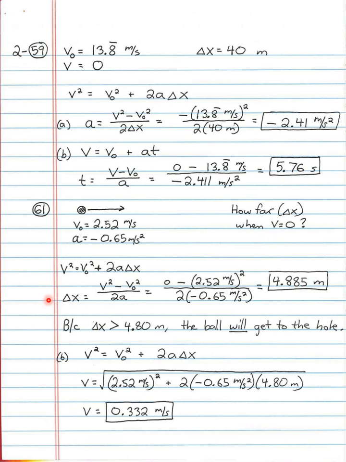Number 61 says a golfer putts her golf ball straight toward the hole. The ball's initial velocity is 2.52 meters per second, and it accelerates at a rate of negative 0.65 meters per second squared. Will the ball make it to the hole 4.80 meters away? If your answer is yes, what's the ball's velocity when it reaches the hole? If your answer is no, how close does it get before stopping?